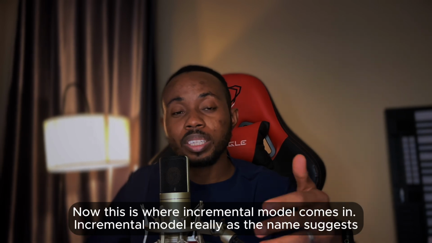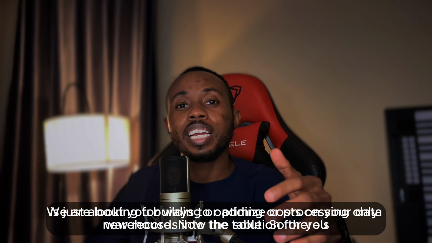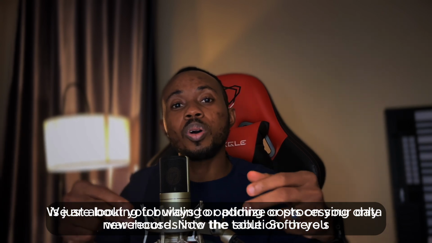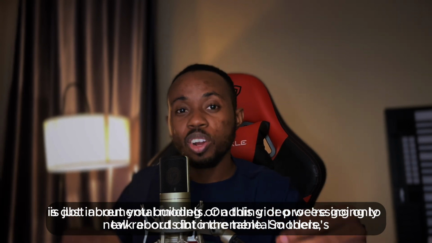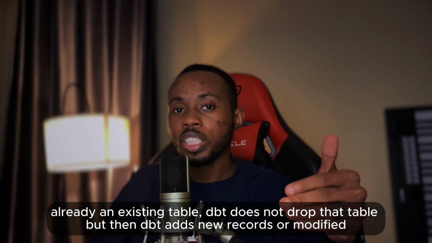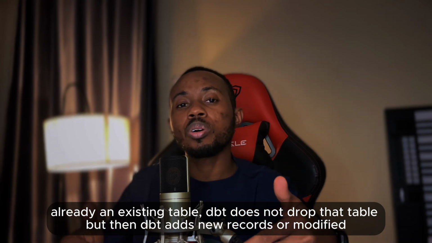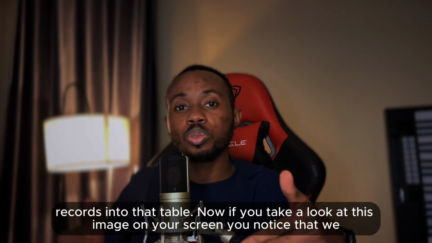Now this is where the incremental model comes in. Incremental model, as the name suggests, is about building, adding, or processing only new records into the table. So there's already an existing table, dbt does not drop that table, but dbt adds new records or modified records into that table.